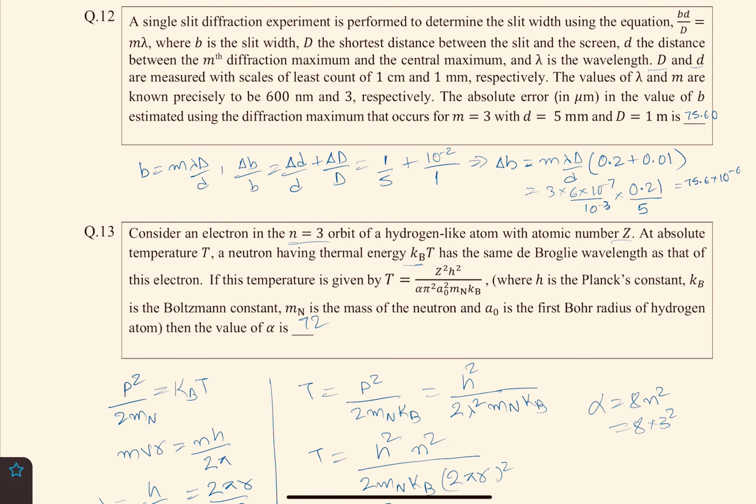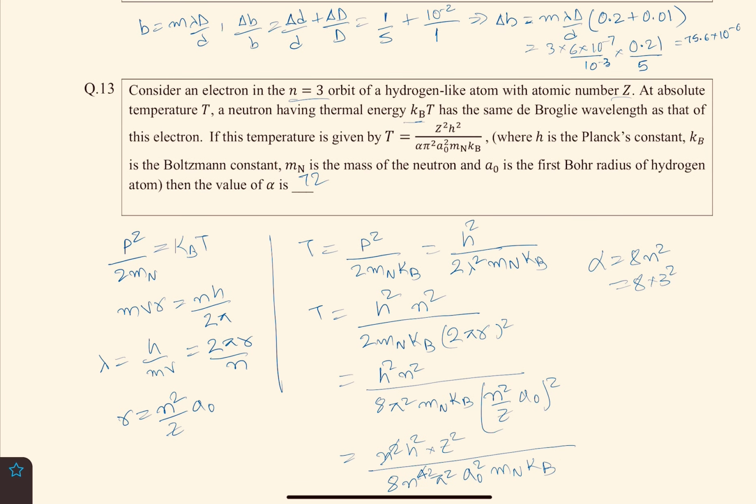Next question, error analysis. It's given that b value is this much. Now delta b by b is what we have to calculate, and then finally get the value of delta b. So we know this error analysis formula. Using that, we'll substitute all the values, and we get the answer. Next question, electron is given in n equal to 3, and neutron having thermal energy this much has same wavelength.